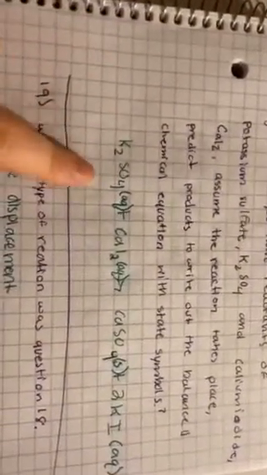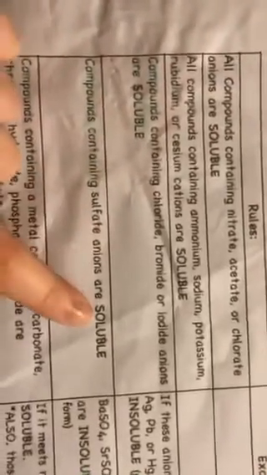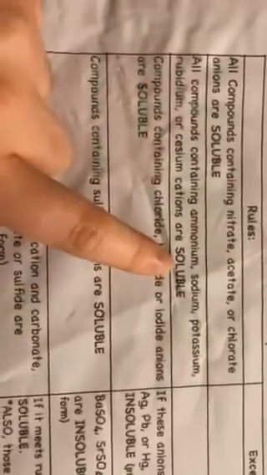So K2SO4 is aqueous. In order to tell, we can look at our solubility rules. Since it is potassium sulfate, we know that sulfate ions are soluble. Potassium ions are soluble, so that would tell us it is aqueous.